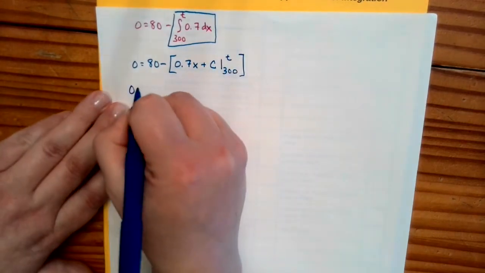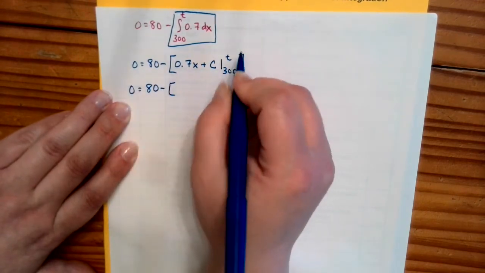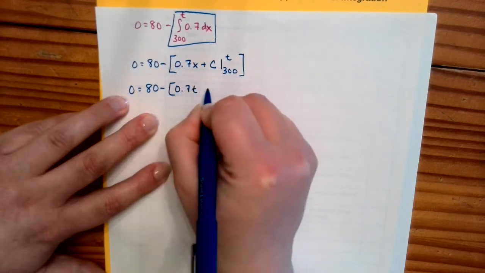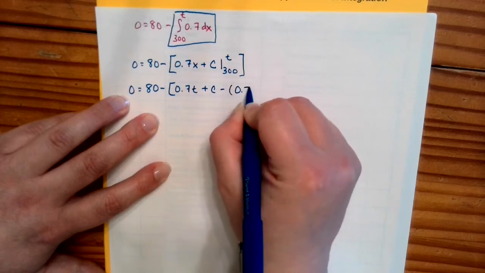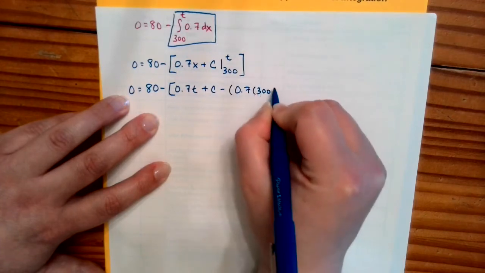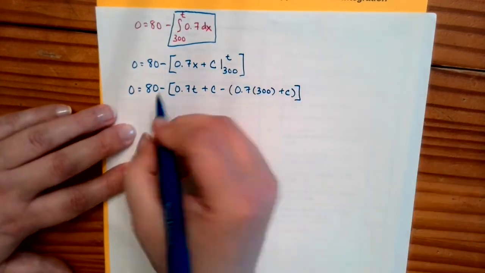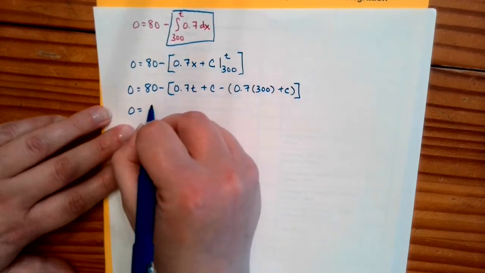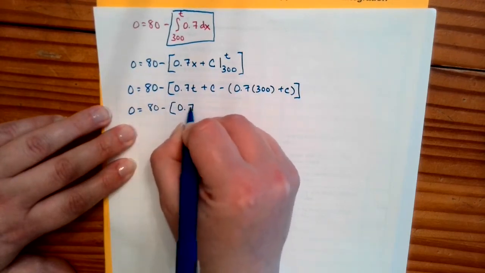Evaluating means plug in the upper bound, subtract, and plug in the lower bound. So 0.7t plus c minus 0.7 times 300 plus c. This is a calculator question, so you can use your calculator to do 0.7 times 300 if you need to. So we've got 80 minus 0.7t.